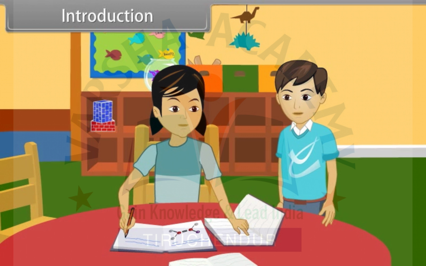Teacher has taught us about single bond and alkanes, but she did not teach alkenes. What are they? Alkenes are unsaturated hydrocarbons, and so are alkynes. Come, I'll tell you in detail about alkenes and alkynes.